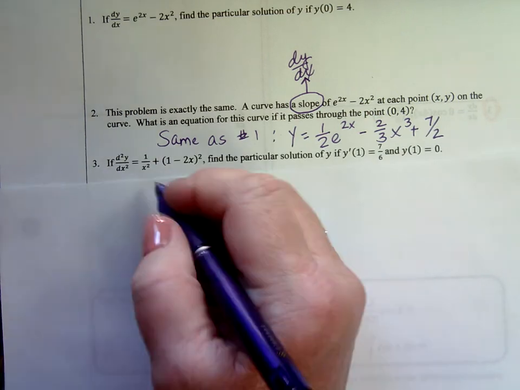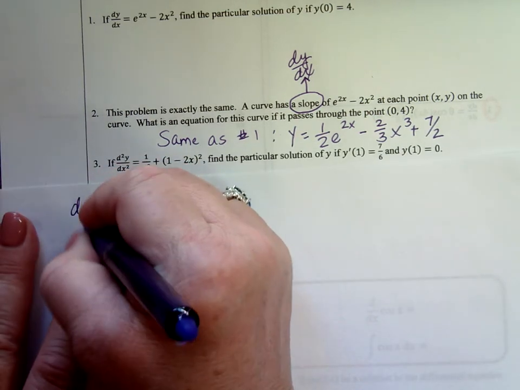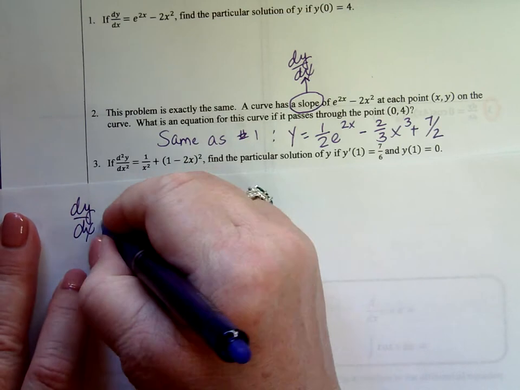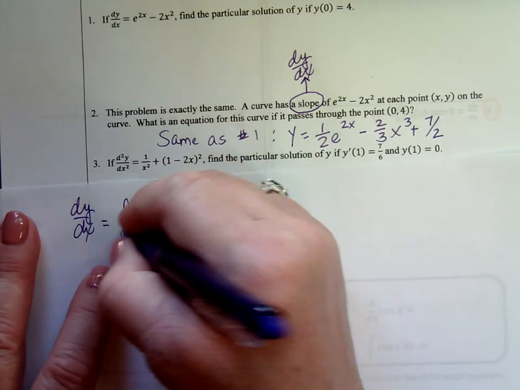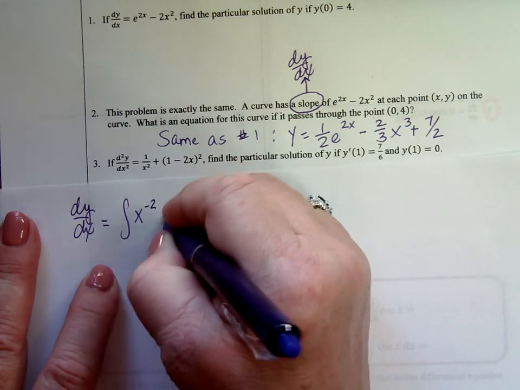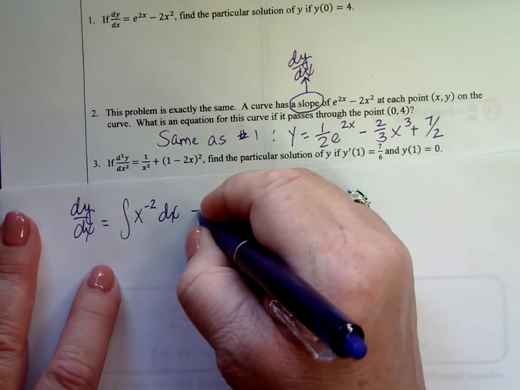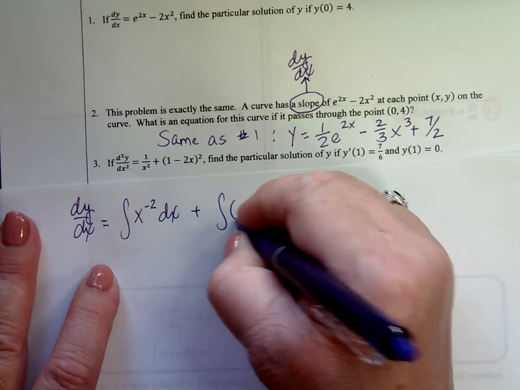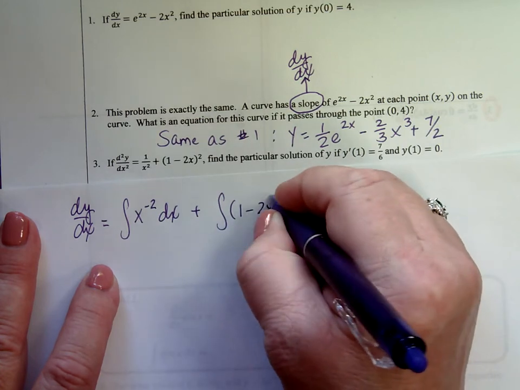We're going backwards by 1. We're looking for dy over dx equals the integral of 1 over x squared. Well, that's going to be x to the negative 2 dx plus the integral, and I'm going to keep this as one piece, right? 1 minus 2x squared.